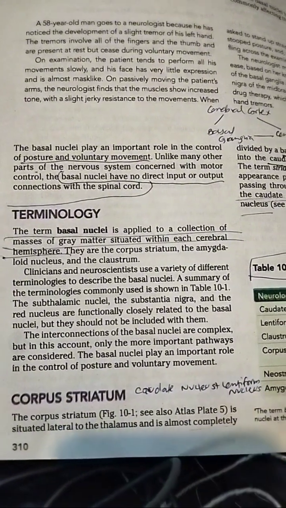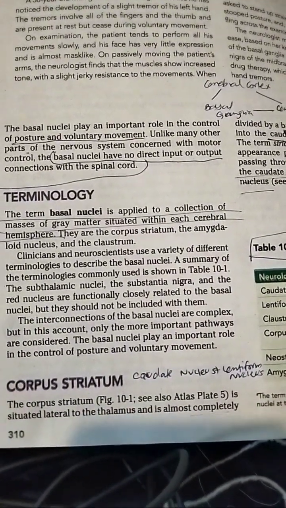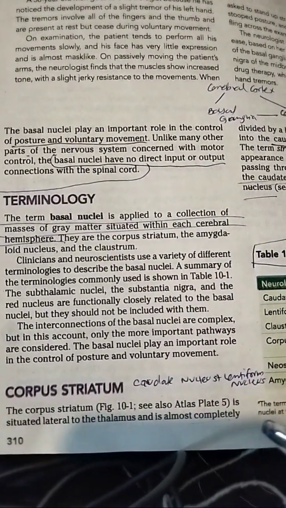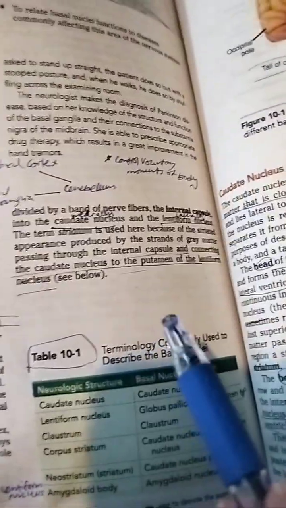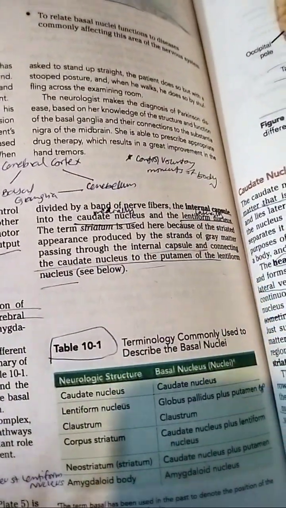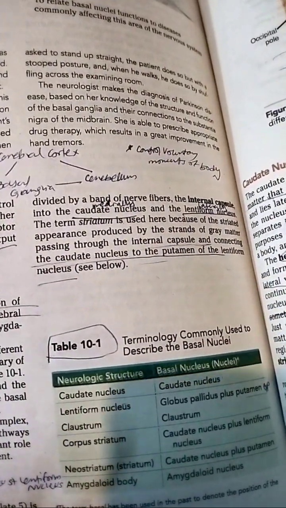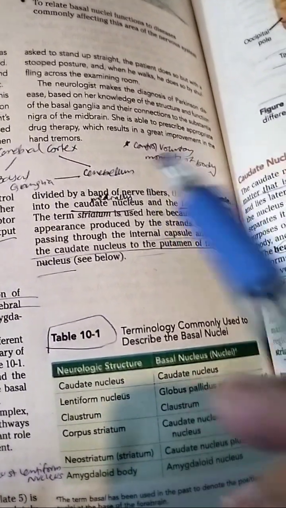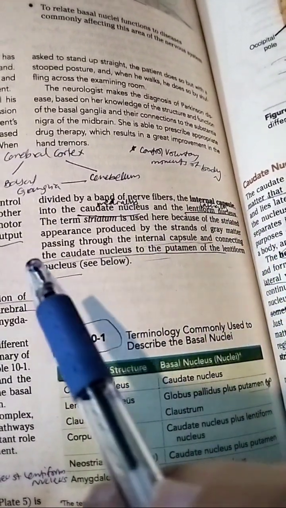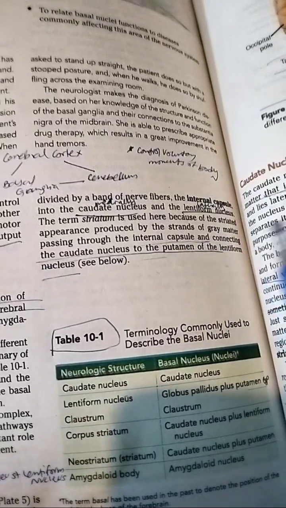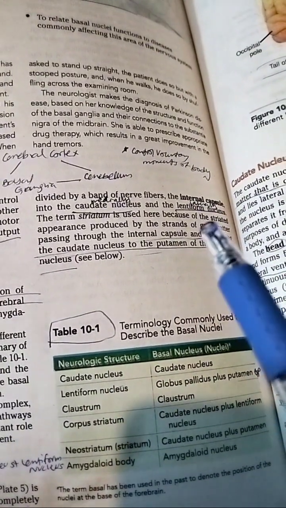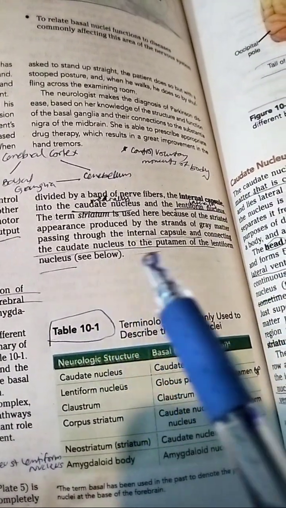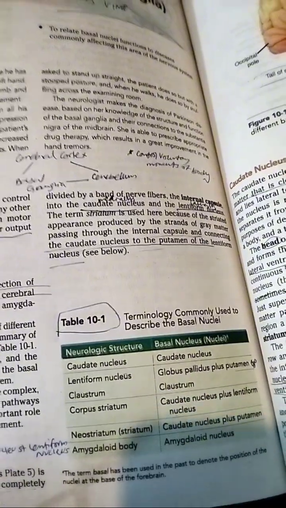Corpus striatum refers to the lentiform nucleus and the caudate nucleus. It is lateral to the thalamus and it is almost completely divided by a band of nerve fibers, which are the internal capsule, into the caudate nucleus and the lentiform nucleus. The term striatum is used here because of the striated appearance produced by the strands of gray matter which pass through the internal capsule and connect the caudate nucleus to the putamen of the lentiform nucleus.